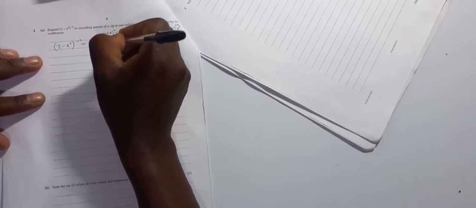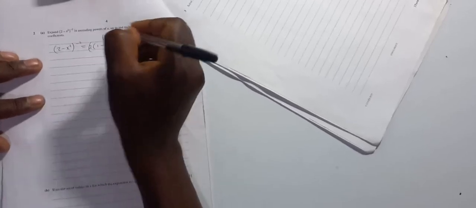So what we're going to do is first we want to have 1 here, so we factor out 2. So it means we're going to have 2 bracket 1 minus x squared over 2 all to the power minus 2.